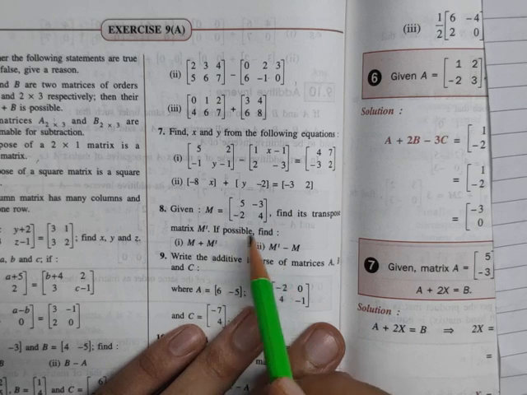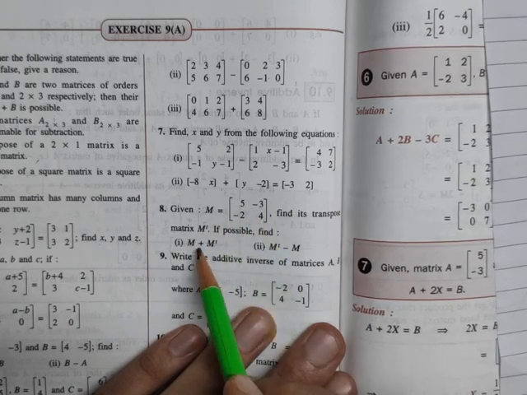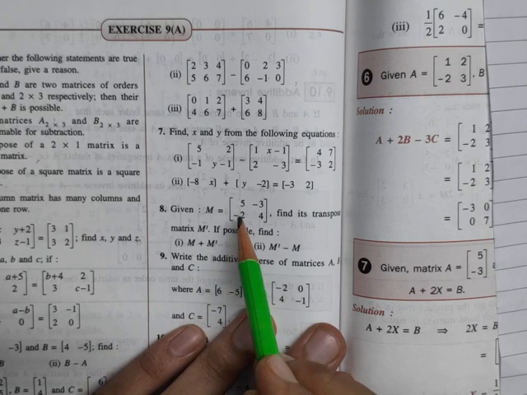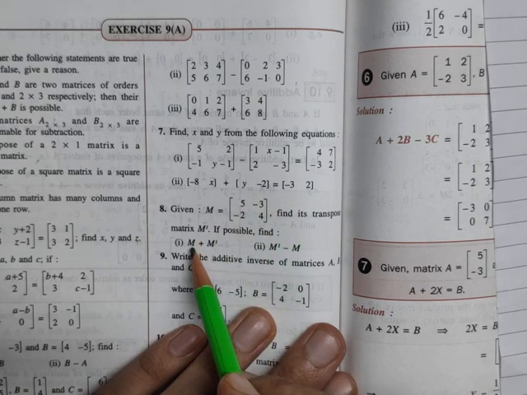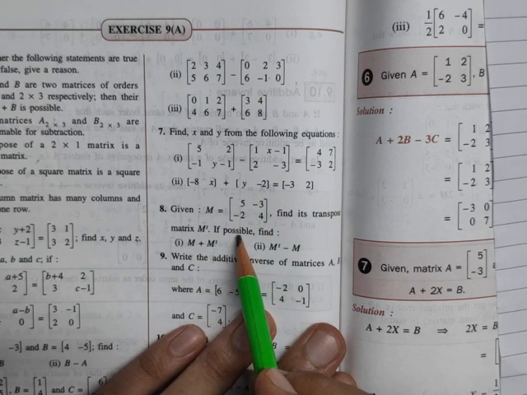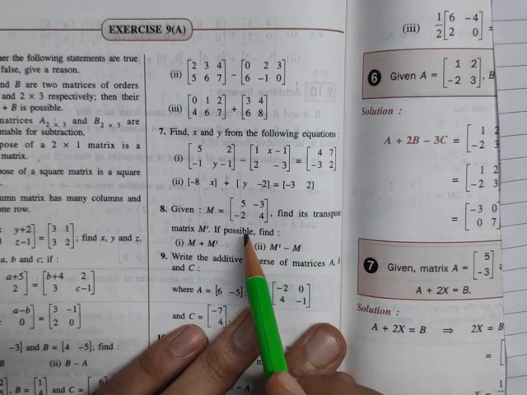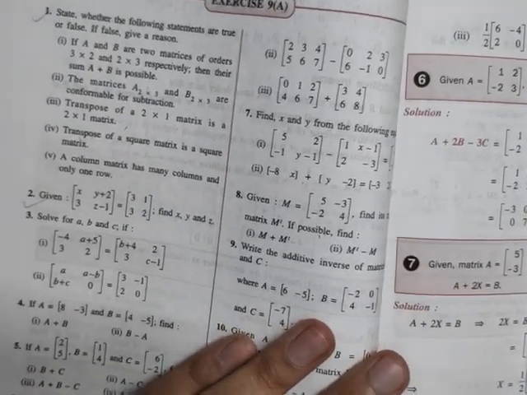He says if possible find this. So if this is M, this is one matrix plus M transpose, the matrix that I found after converting rows into columns, that matrix and this matrix I have to add and get the answer. Similarly, I have to subtract and get the answer. I would leave this for you people to solve. It's easy. Going ahead.